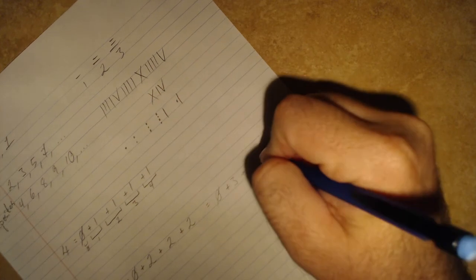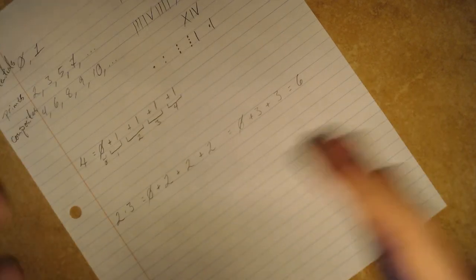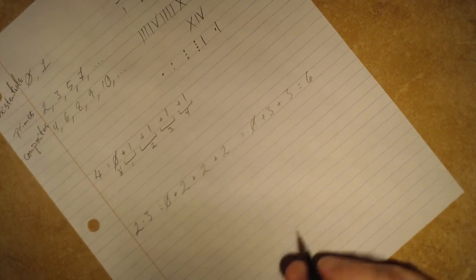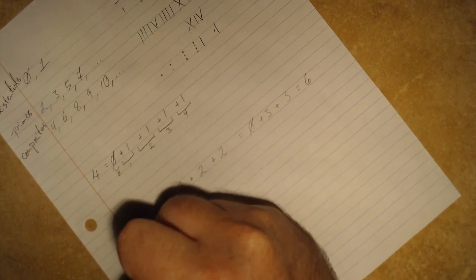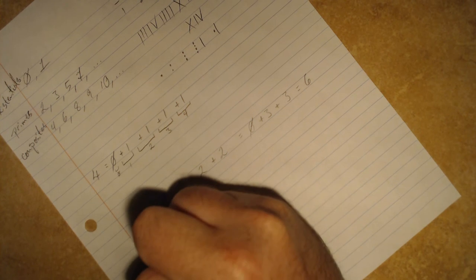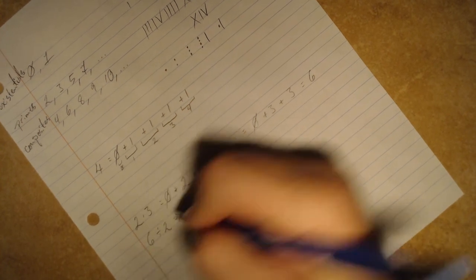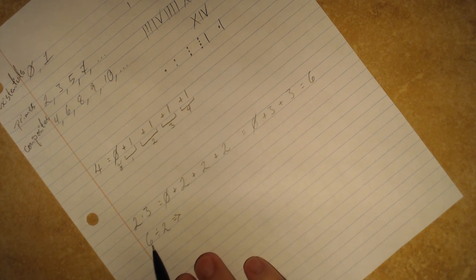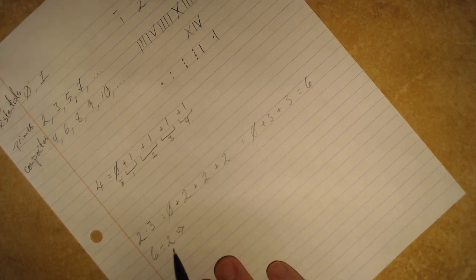Numerically, this is 6, of course. So, kind of the opposite version of multiplication is division. So if I did something like 6 divided by 2, what that actually means is I'm going to take 6 and repeatedly subtract 2 until I get to 0, and then I'm going to count how many steps I made.